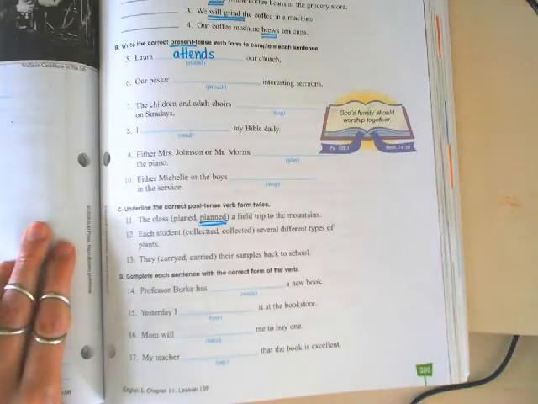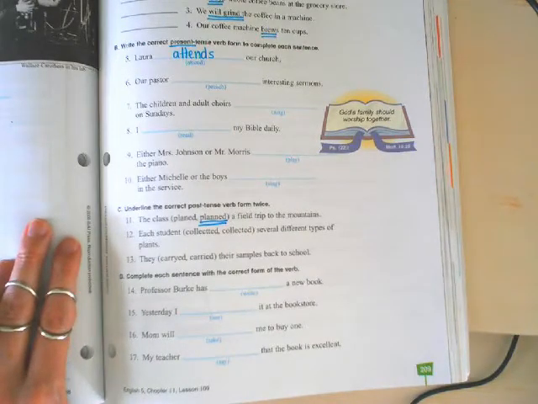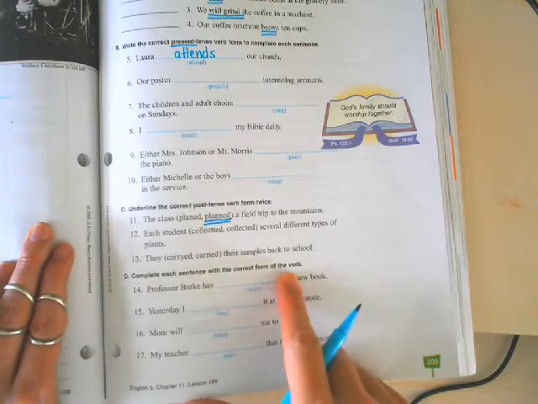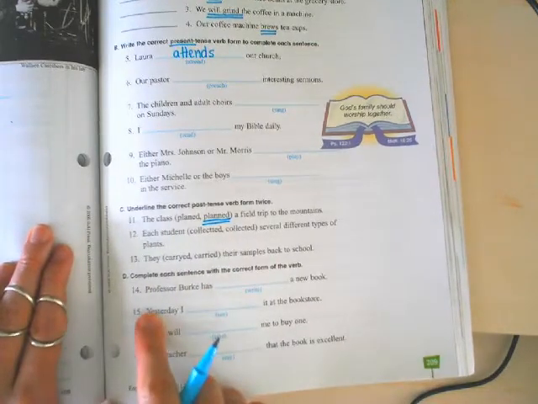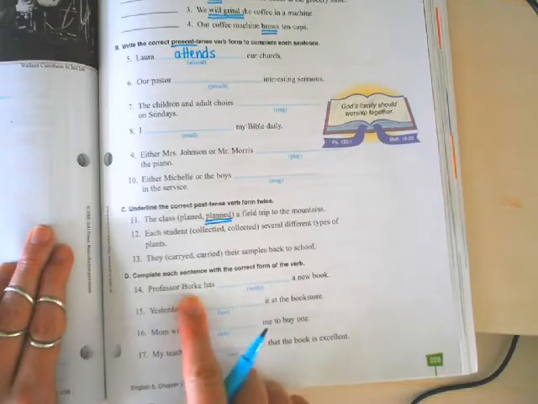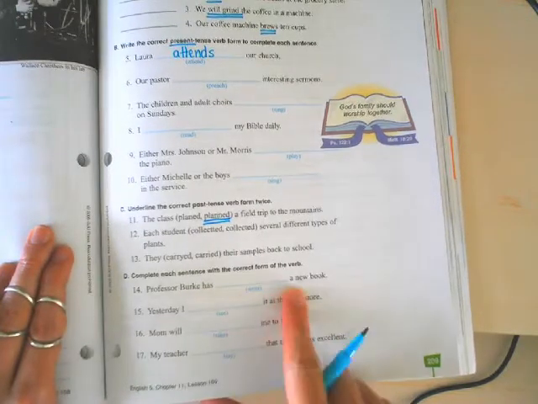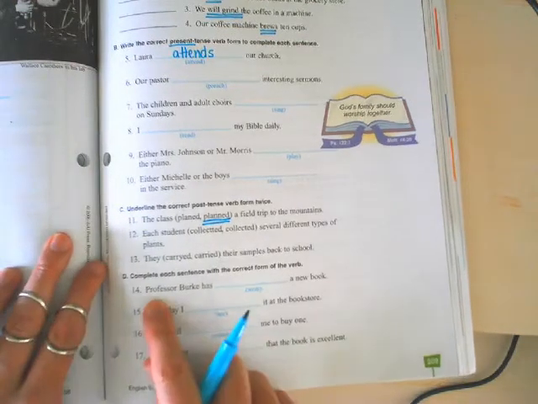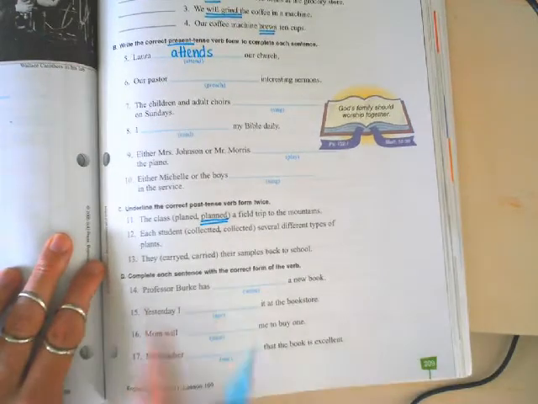All right, the next part, section D, says complete each sentence with the correct form of the verb. So number 14 says, Professor Burke has write a new book. Now, if I just write, that does not make sense. So we're going to change the form of write to written.